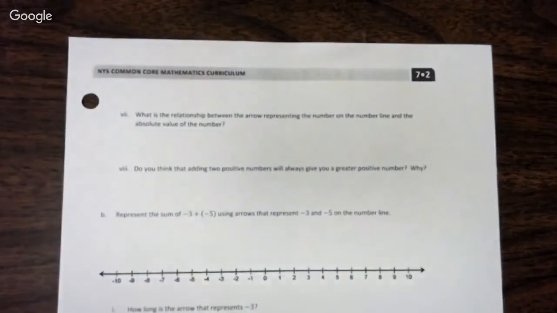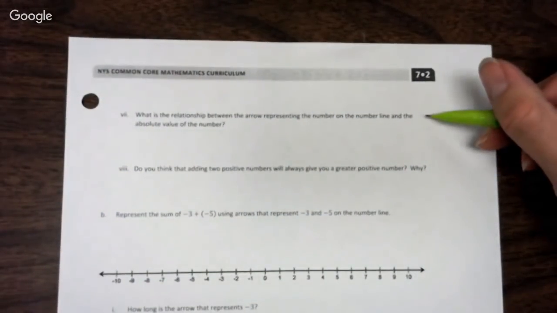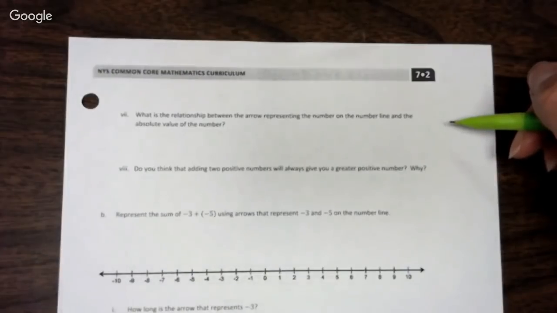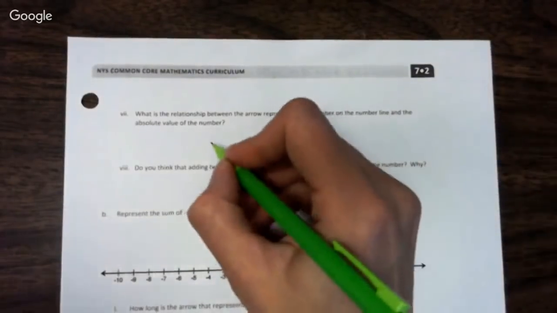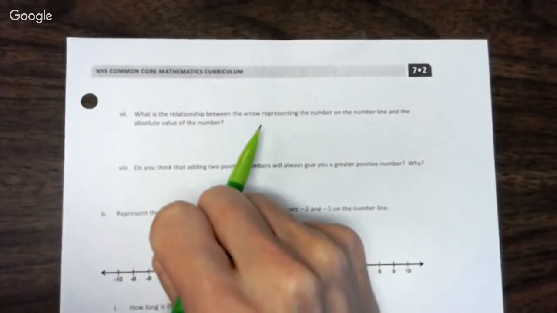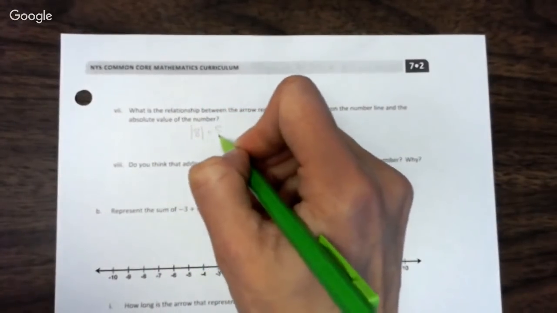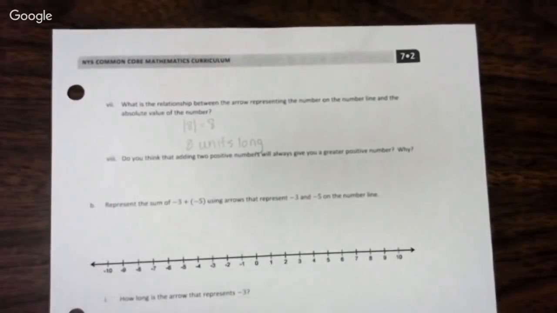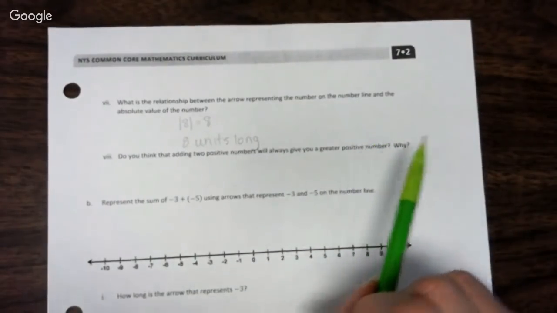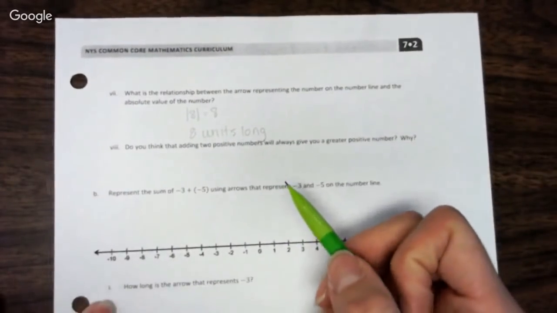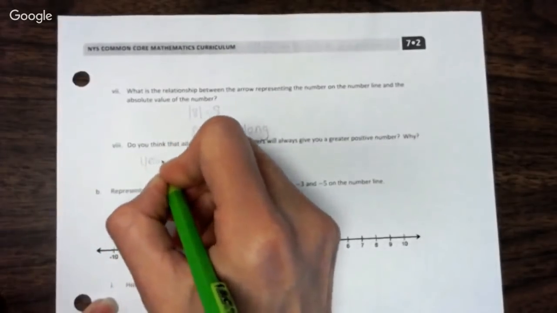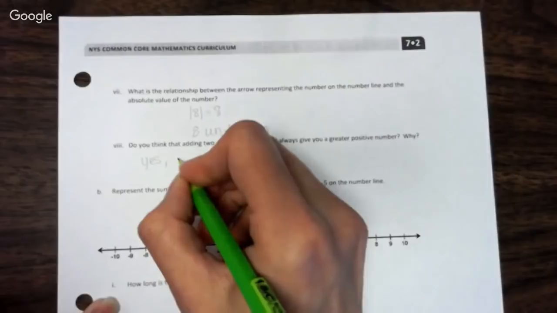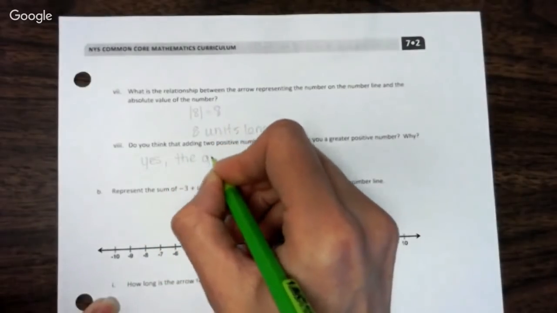Next says, what is the relationship between the arrow representing the number on the number line and the absolute value of the number? Well, remember, the absolute value is the length of the arrow. So the arrow would be 8 units long, and the absolute value of 8 is 8. So do you think that by adding 2 positive numbers, we will always get a positive number? Well, think about that. If your arrow is pointing to the right and then you go further to the right, it's always going to be a bigger positive number. So yes, because the arrows will both be pointing right.